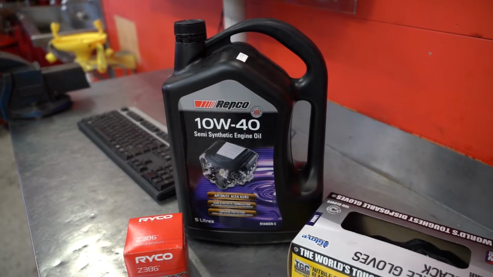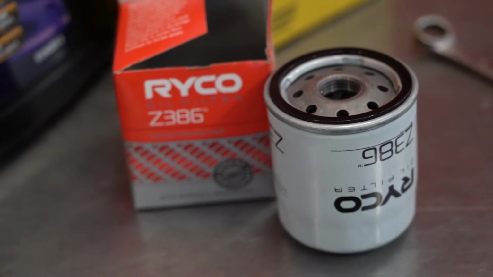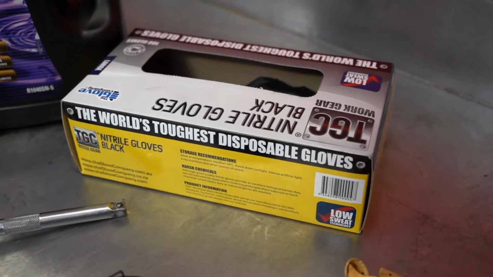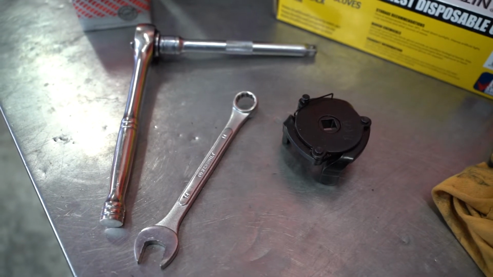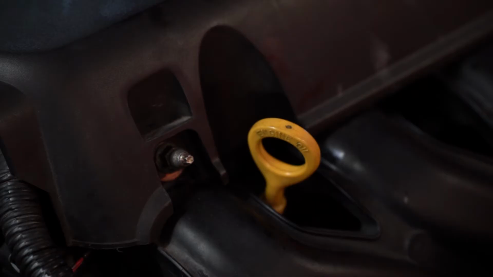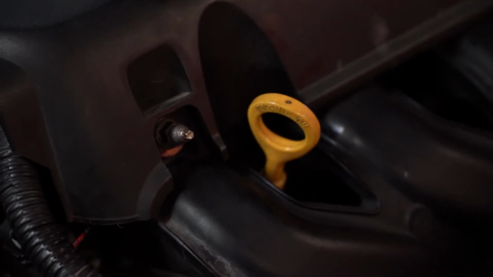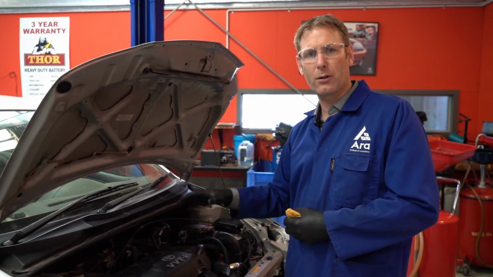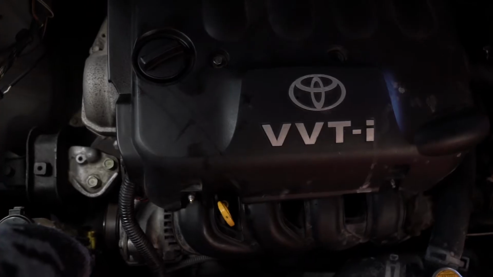So now that we've got the information that we need to do the oil change, we've selected the correct oil, we've got ourselves an oil filter, and we're going to need some gloves to protect our hands. We've got a couple of hand tools here, a filter remover and a simple rag. Looking under the bonnet here, what we do is we locate the dipstick and dip the oil. What we want to look at is how much oil is left in the engine after a full service interval.